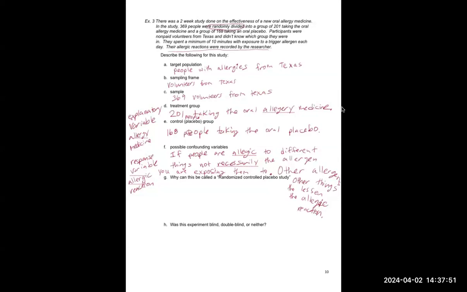Ideally, we would have used one of the methods that we talked about in the previous class, but a lot of times for studies, it's just not possible. But the most important thing is, once you get some people to be a part of it, to randomly divide them between the control group and treatment group. So because they were randomly assigned to either the control group or treatment group.